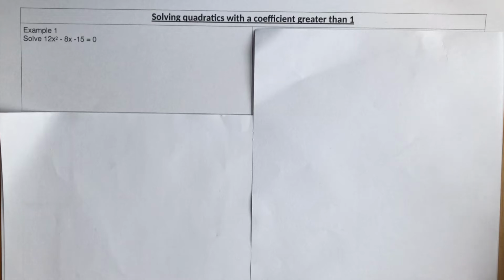Solving quadratics with a coefficient greater than 1. So now that you can factorise with a coefficient greater than 1, it's nice and easy to solve it. It follows the same rules as solving without a coefficient greater than 1. So we've got an example here, so we're going to do this together.